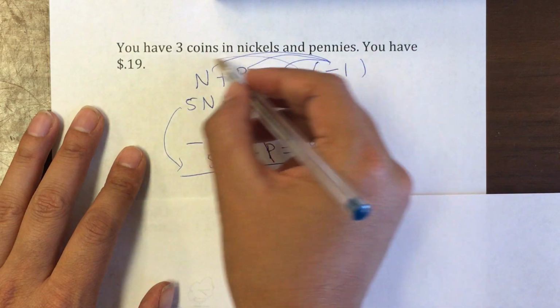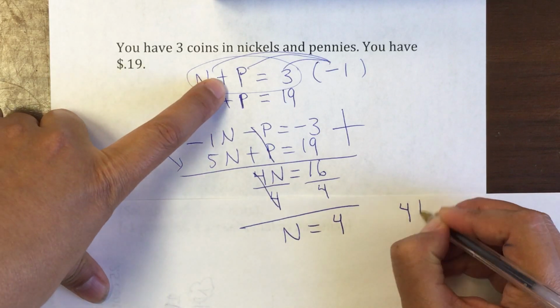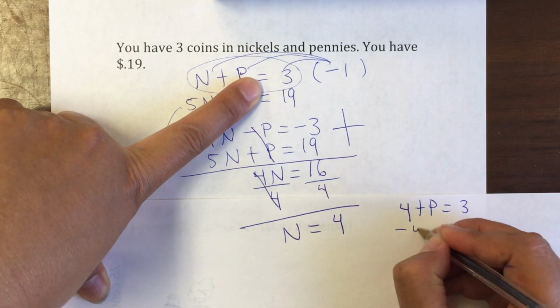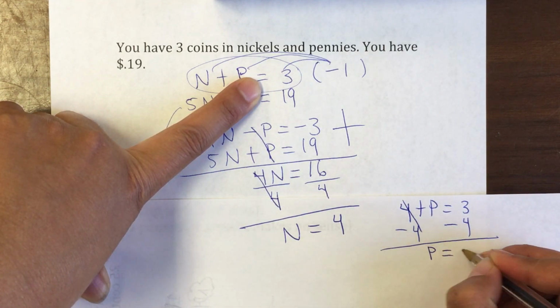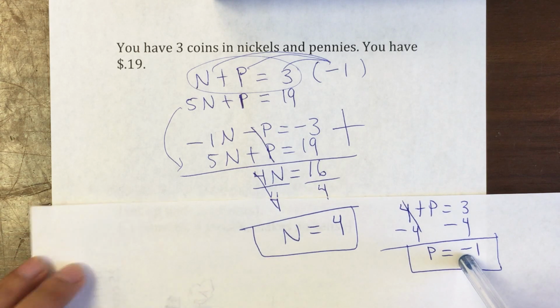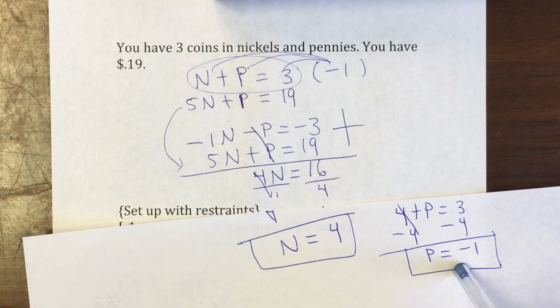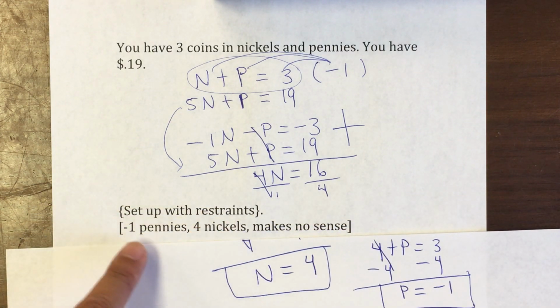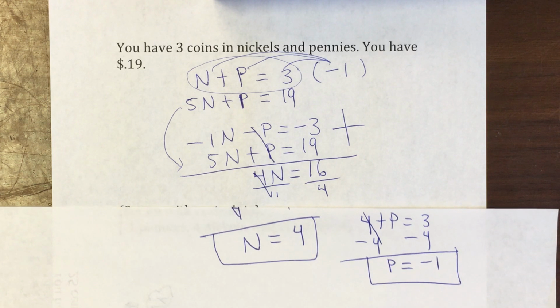Then I use one of my 2 equations, so n, but I'm going to replace it by 4, plus p equals 3. So I subtract 4 from both sides, and so my pennies are -1. Now, question, can we have negative coins? No, we can have debt in the bank, but we cannot have negative coins, negative pennies in this case. Okay, so in that case, we say that there are some restraints. -1 pennies and 4 nickels make no sense, so there is no such thing.